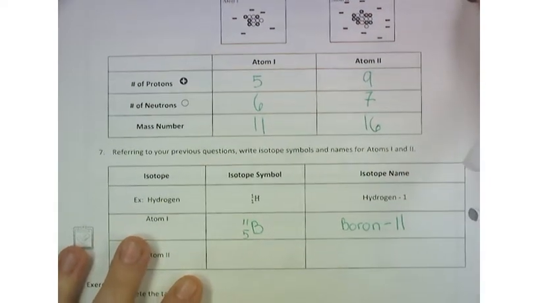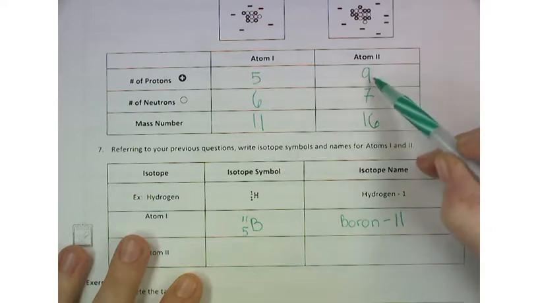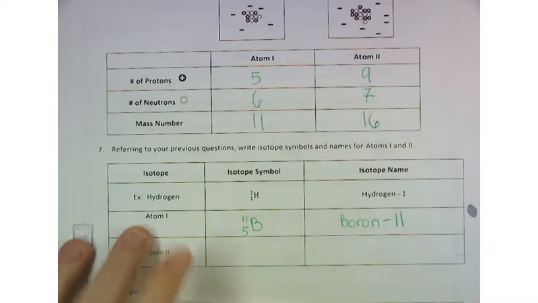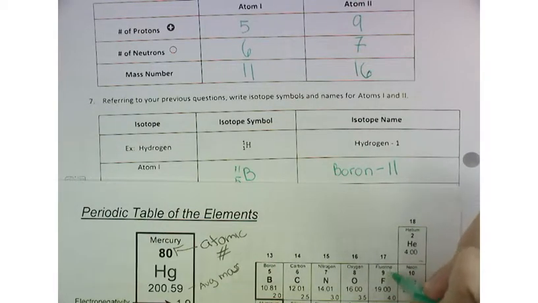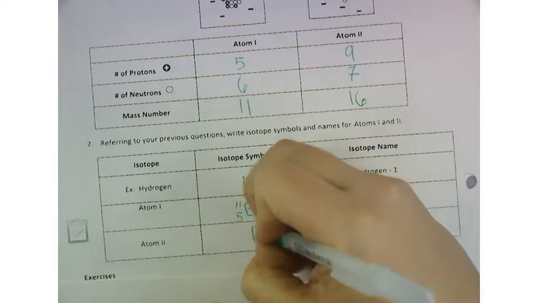Now we can do the same thing here with our atom number 2. This one has 9 protons, so that means it's fluorine. If we look on our periodic table, we see 9 corresponds with fluorine, so that is an F. So we put our F there.